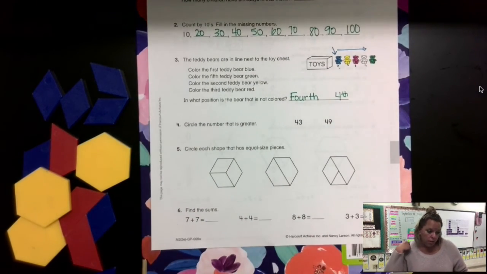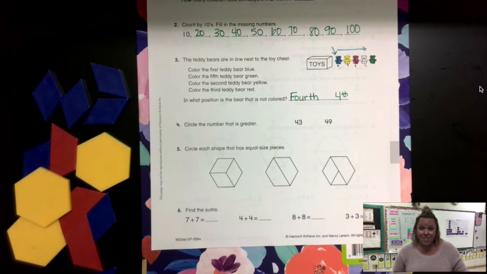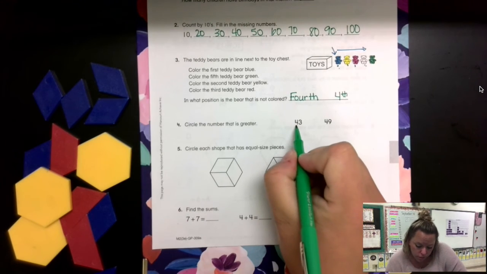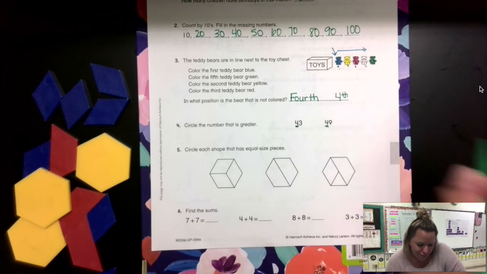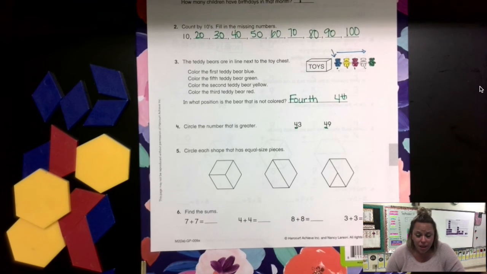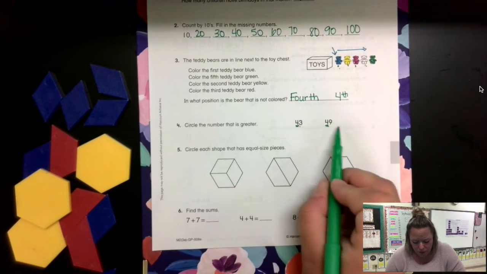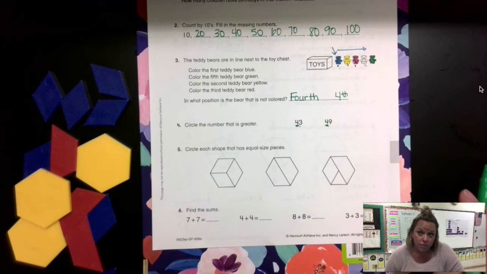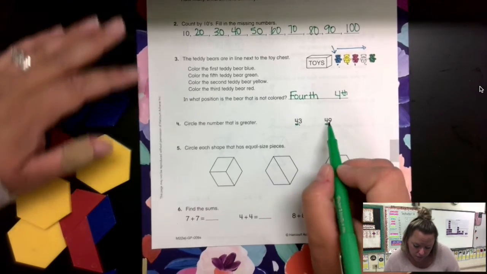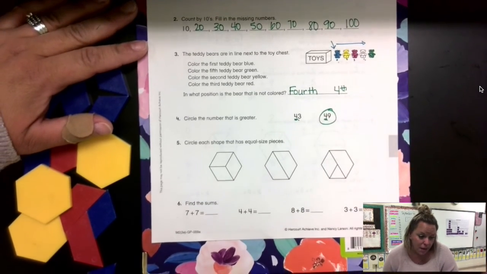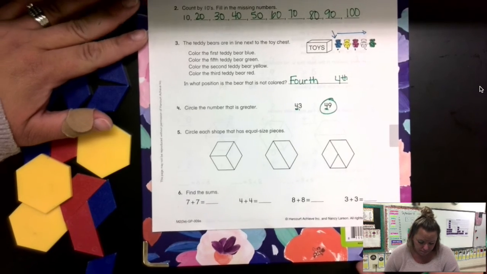Number 4, circle the number that's greater. Go ahead, circle the number that's greater. 43 or 49. What you should have noticed when you were looking at this is that they both start with a 4. So I have to look at the next number. And what's bigger, 3 or 9? 9. So the number 49 is bigger than 43.